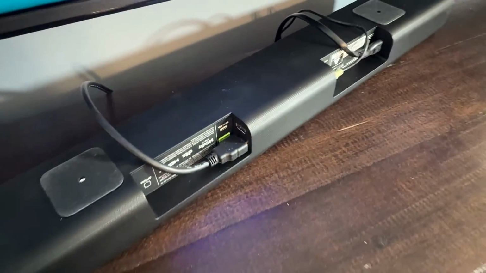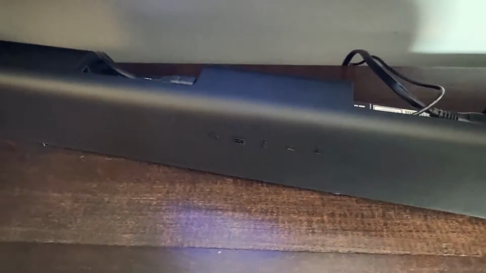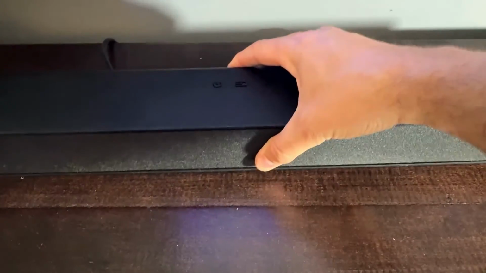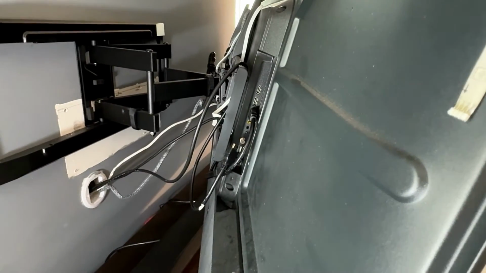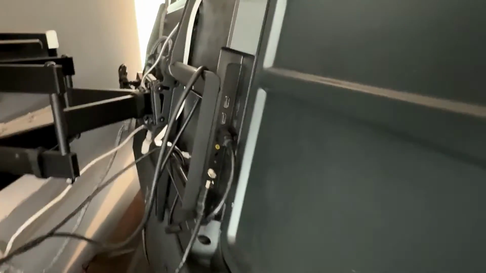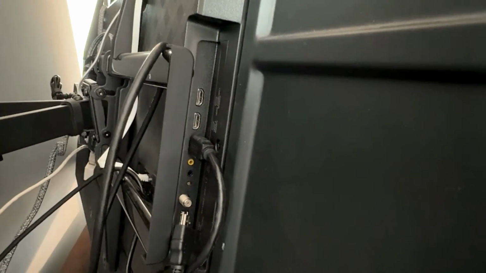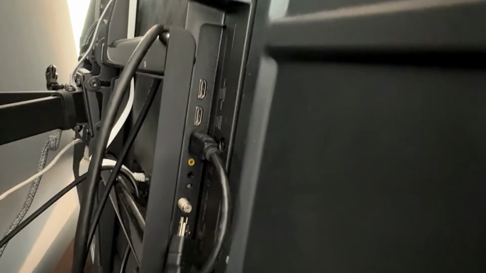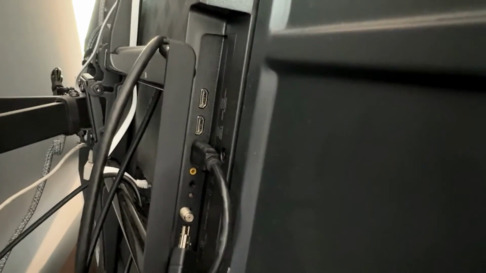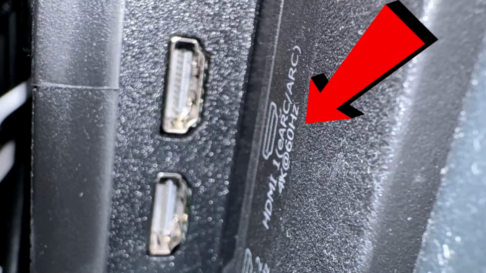Okay, that is now plugged into the soundbar. And what we're going to be doing next is connecting it to the television. Okay, so I've got my TV pulled out off the wall, and I've got some ports back here, but the thing you have to find is the ARC, which is the ARC Audio Return Channel port. This will be clearly labeled, and that is the HDMI port that you must use for your ARC device. So my top HDMI port, the very top one, says ARC on it, so that's the one we're going to be plugging the soundbar into.